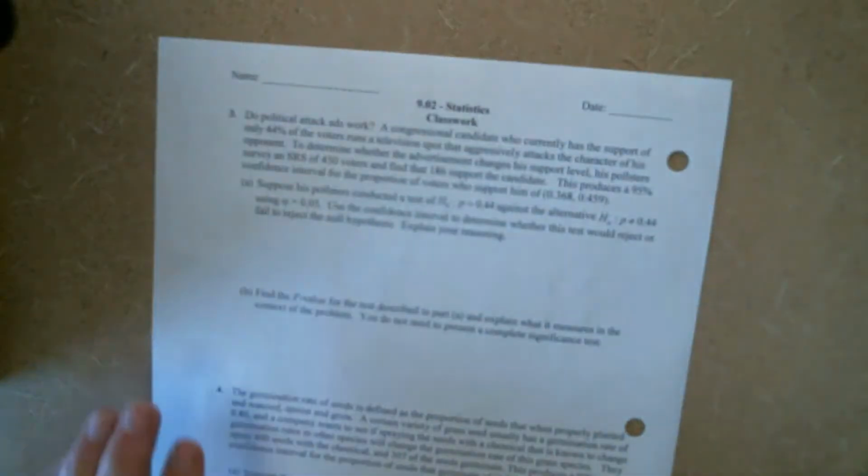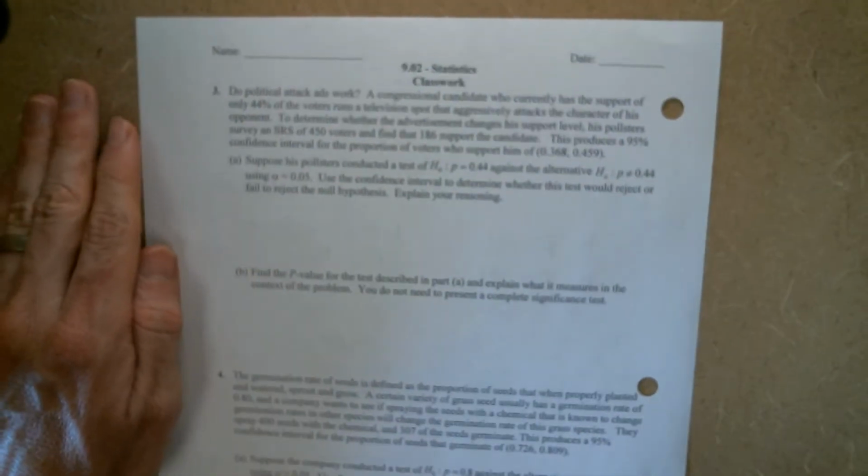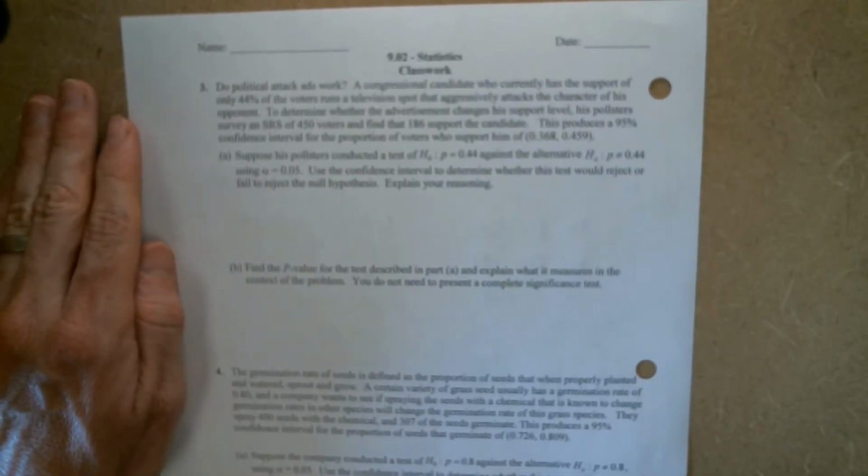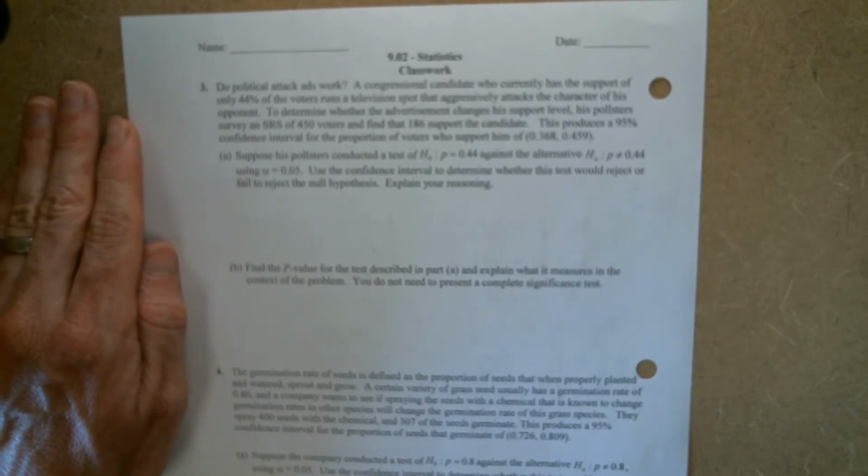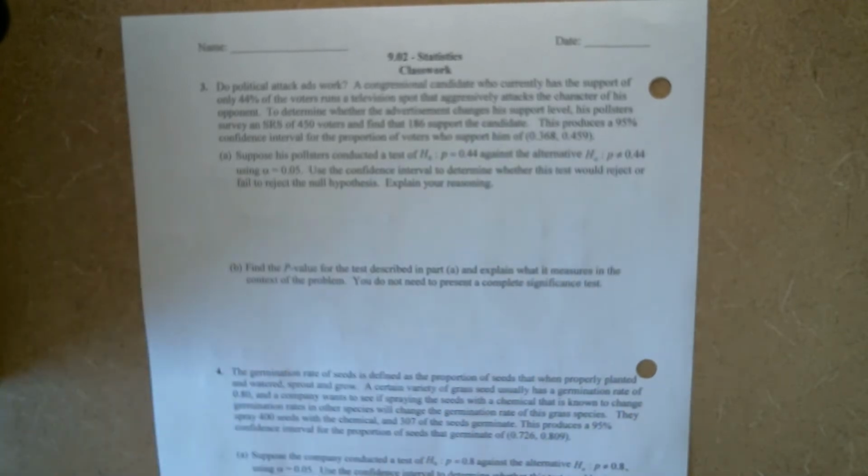So let's take a look at the back now. All right. Do political attack ads work? A congressional candidate who currently has the support of only 44% of the voters runs a television spot that aggressively attacks the character of an opponent. To determine whether the advertisement changes his support level, his pollsters conduct an SRS of 450 voters and find that 186 support the candidate. This produces a 95% confidence interval for the proportion of voters who support him.